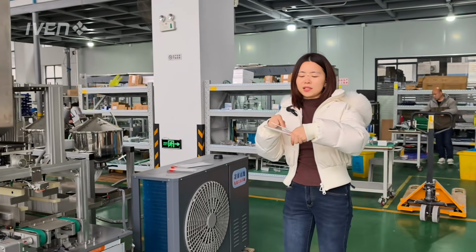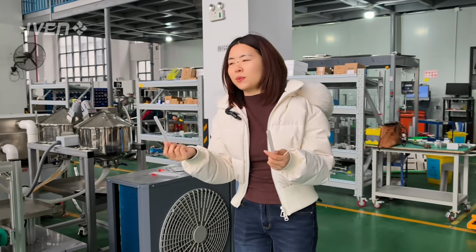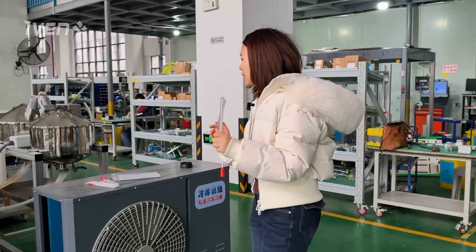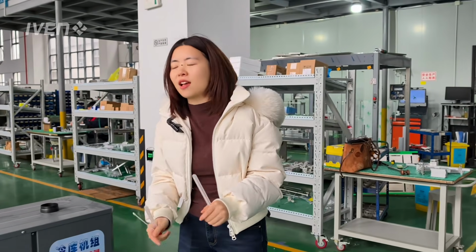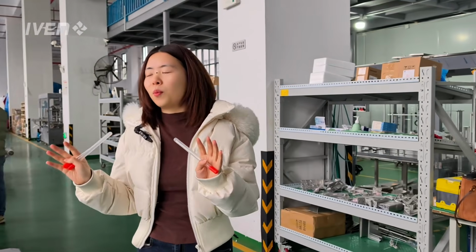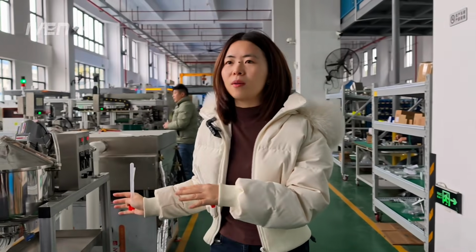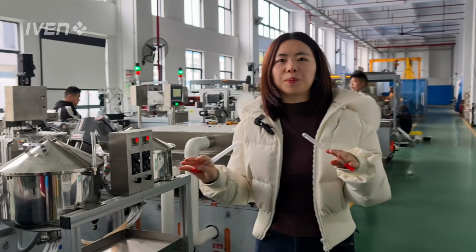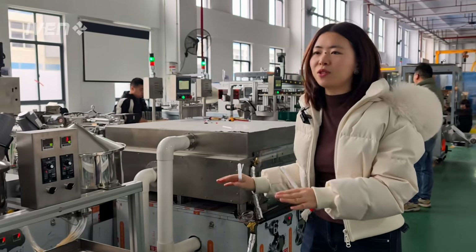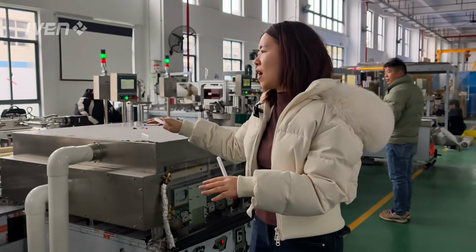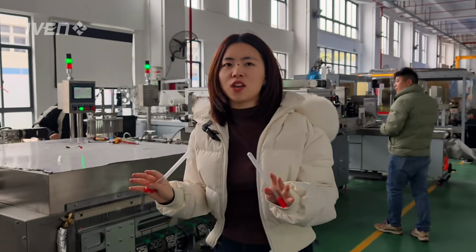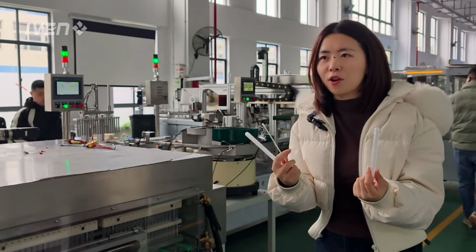And maybe some customers will say that if my tubes or my caps don't look the same as your product, it doesn't matter. We have the customized production line. We can design the production line capacity and all of the track and all of the specifications and spare parts according to your product.